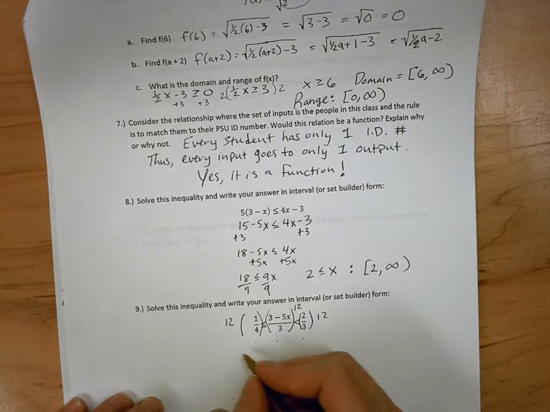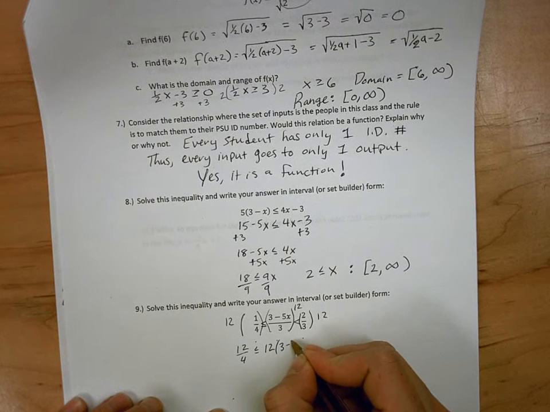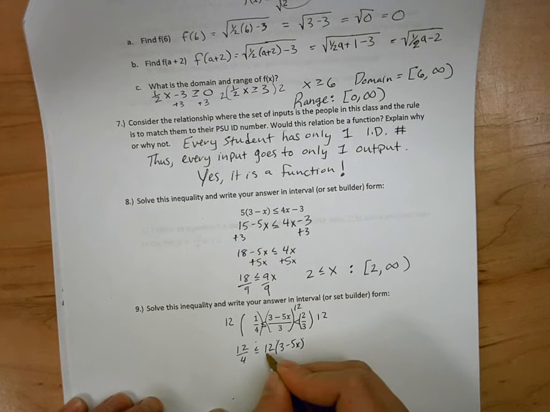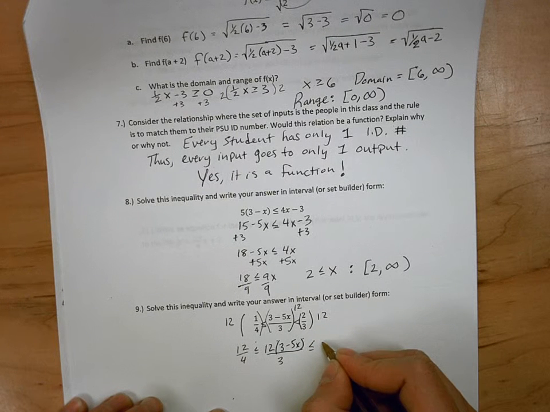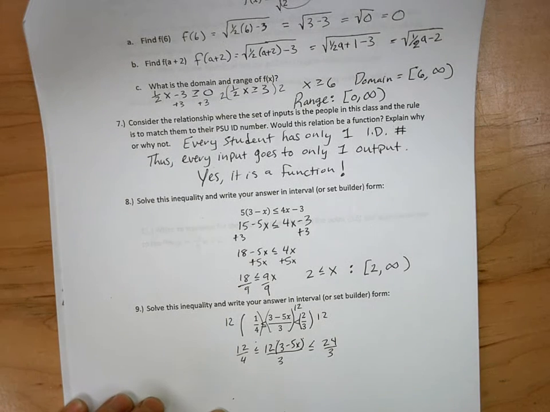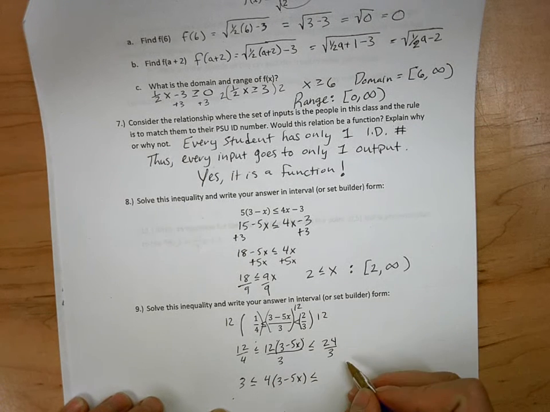So that's going to give me 12 over 4 is less than or equal to 12 times 3 minus 5x over 3 is less than or equal to 24 over 3. And now I can simplify. 12 over 4 is 3. 12 over 3 is 4, so this gives me 4 times 3 minus 5x. And 24 over 3 is 8.